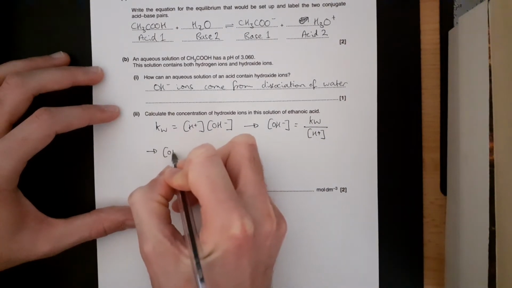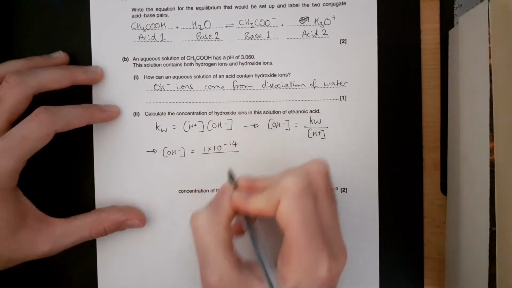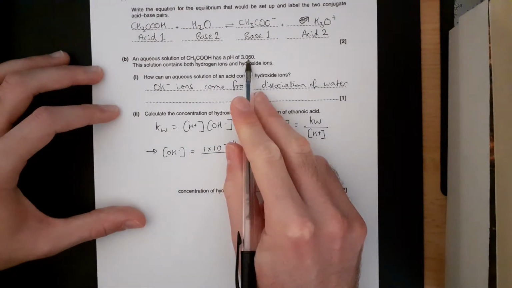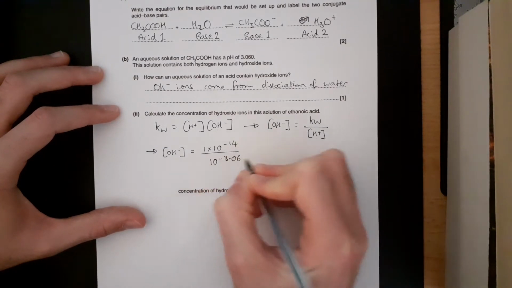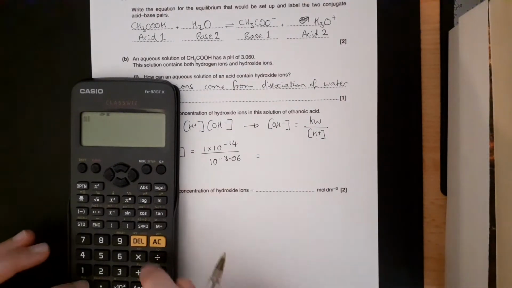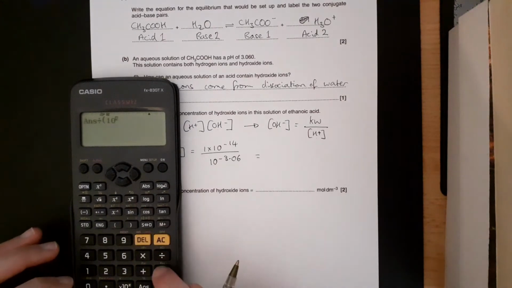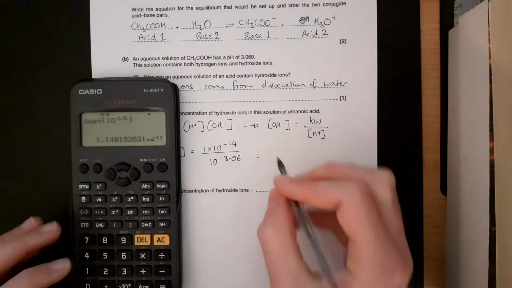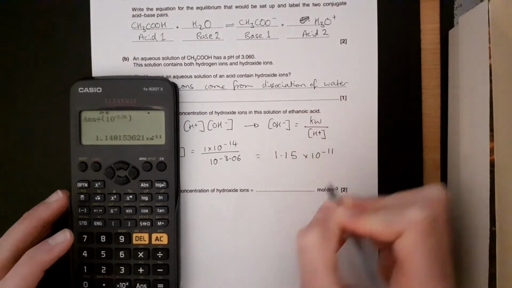So Kw is 1 times 10 to the minus 14, and the H plus concentration will be 10 to the minus pH, 3.06. So if we calculate this, 10 to the power of minus 14 divided by 10 to the power of minus 3.06, we've got 1.15 times 10 to the minus 11.